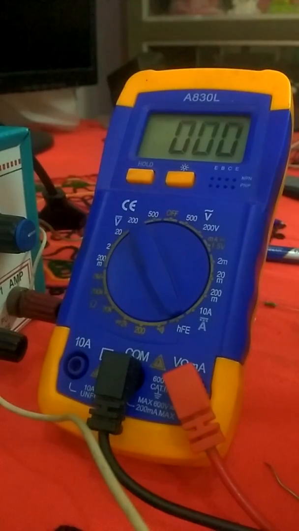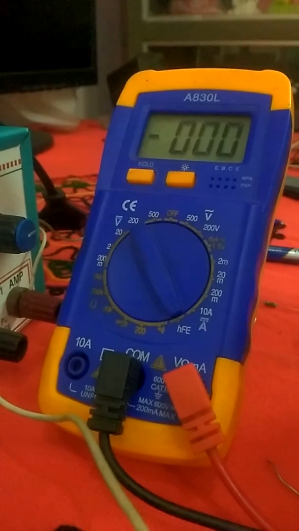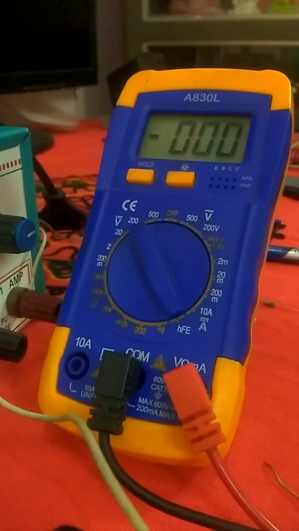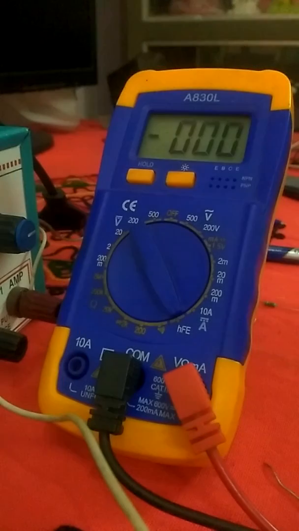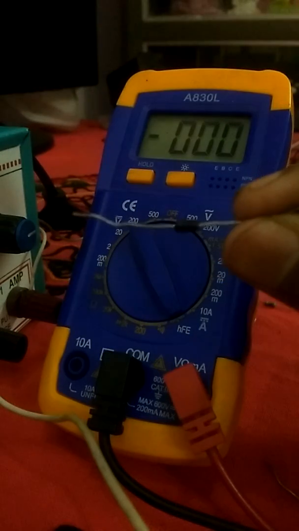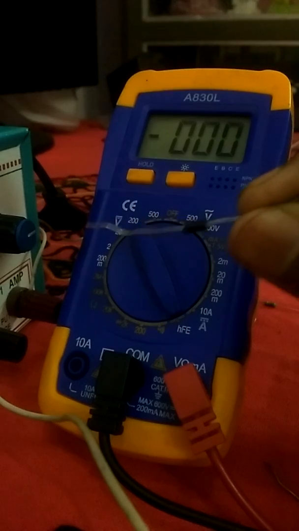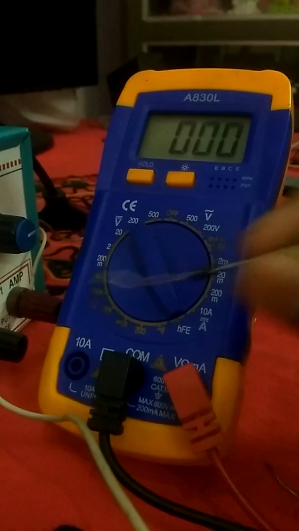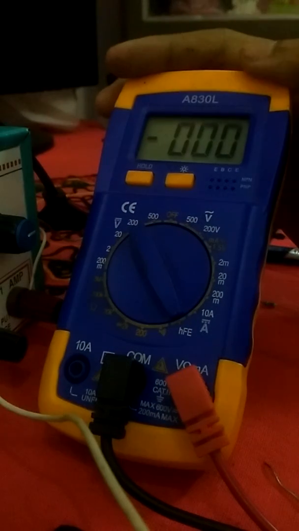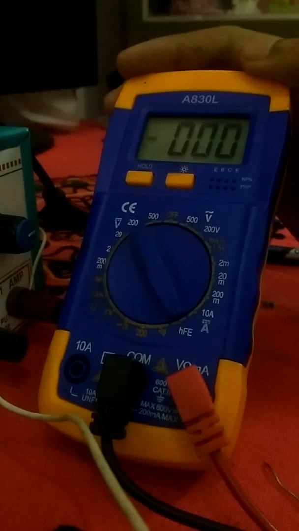Okay, so we have measured the DC voltage, the AC voltage, the HFE of a transistor, and the resistance. We can also measure the capacitance of a capacitor, or we can check whether a diode is in working condition or not in a similar process. So it is all about the multimeter, or appropriately called the digital multimeter.